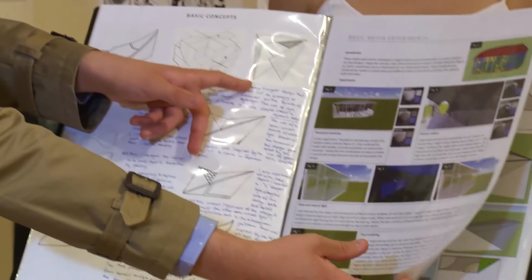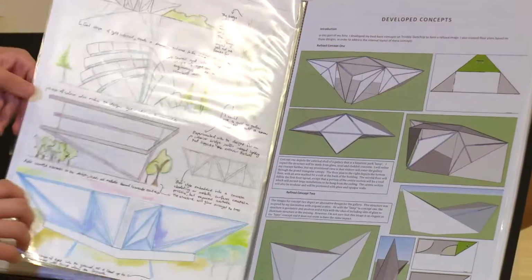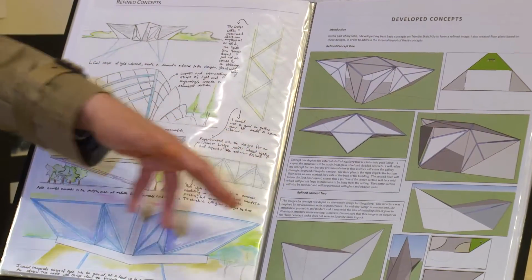So I created the graphite sketch here and began conceptualizing on Trimble SketchUp. And I also used watercolor to think about how I can incorporate different materials into it. And then I rendered that raw 3D model.